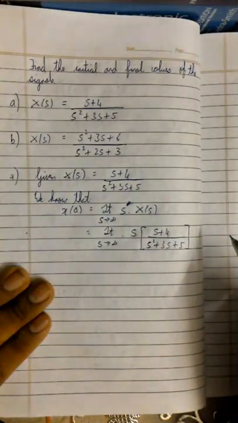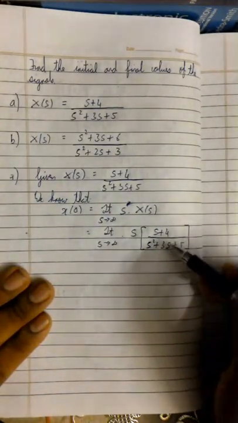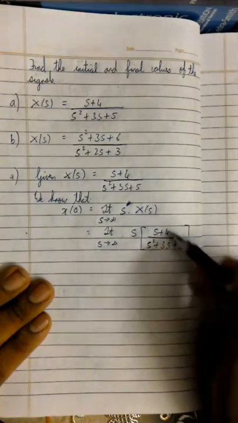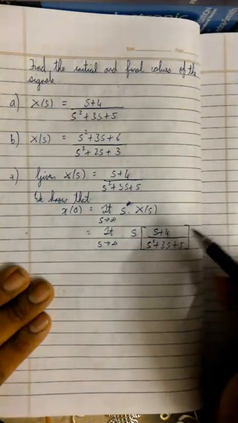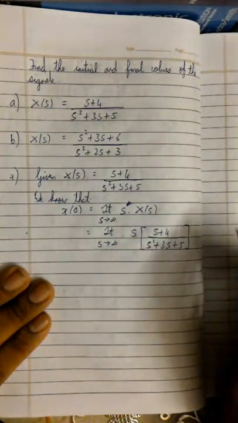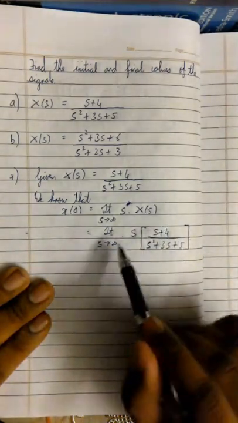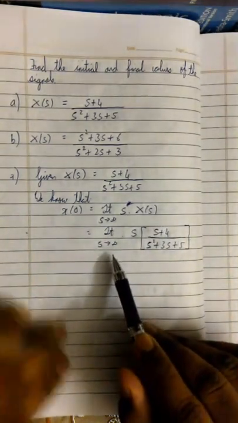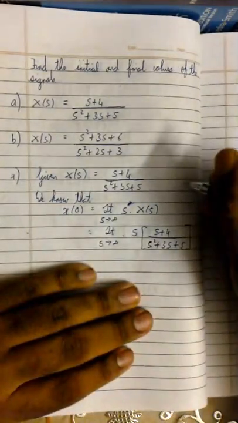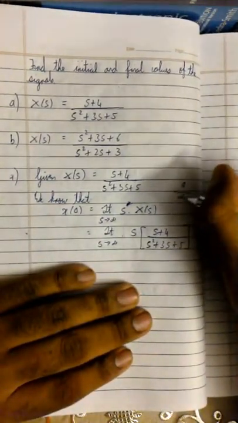So I'm going to make a small modification to this problem in such a way that I will get a proper value. For these kinds of questions, if you are going to apply s tends to infinity, we know that any number divided by infinity is 0.